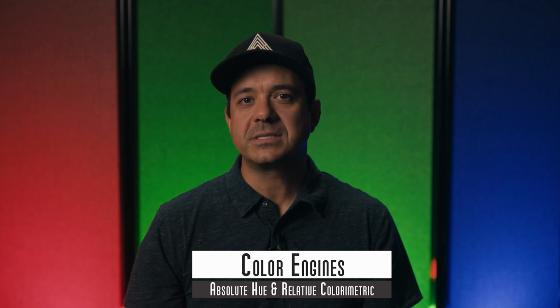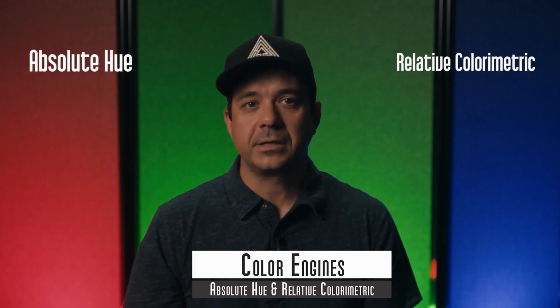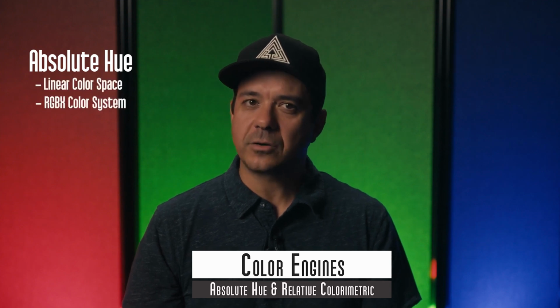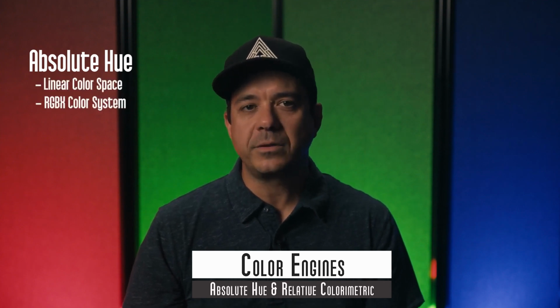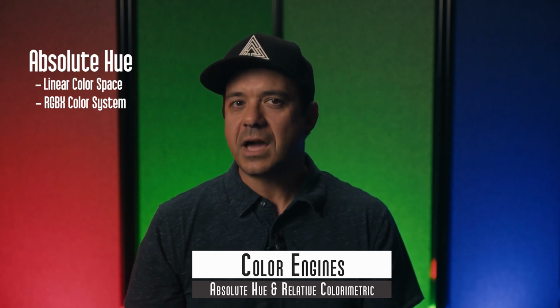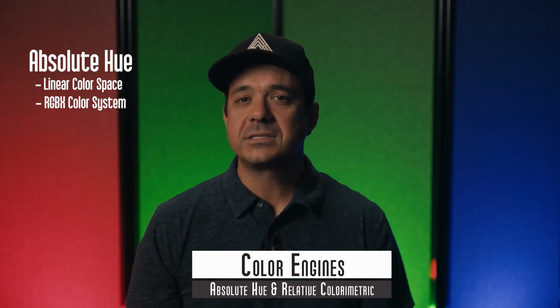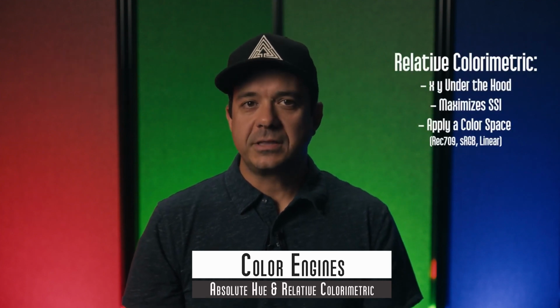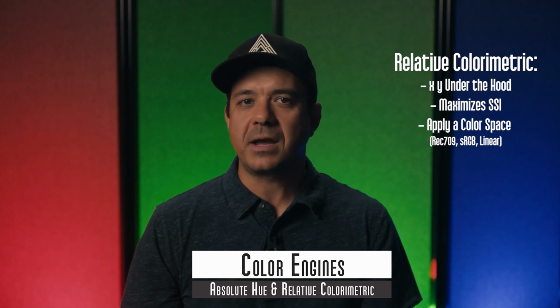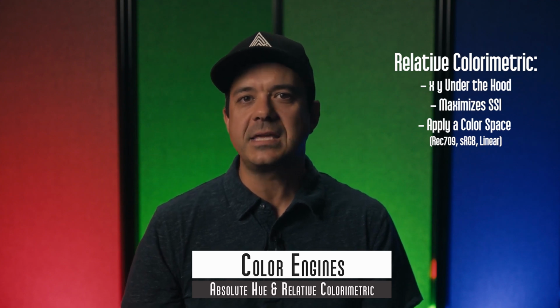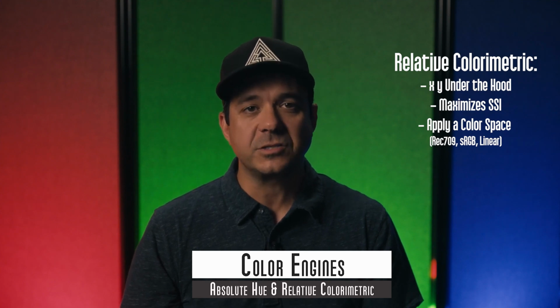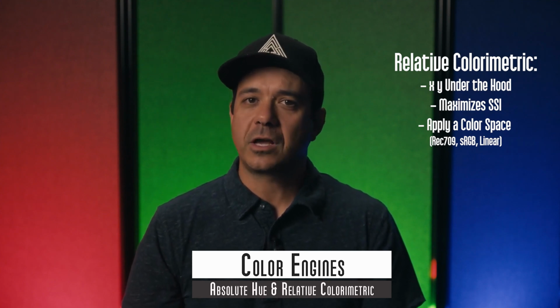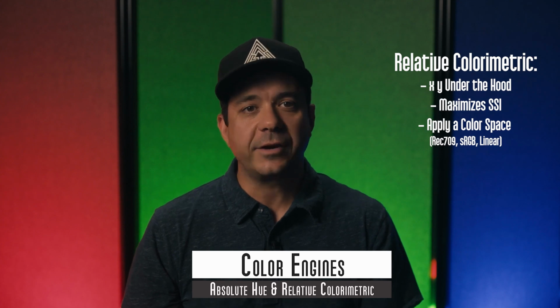Within these two profile types, we have two different color engines that can be selected over DMX. They are absolute hue and relative color metric. Absolute hue is the RGBX color engine where we give the maximum capabilities of our diode sets. It is the way that lighting manufacturers have been mixing color, where the CCT does not affect 100% saturation. With the relative color metric engine, this has XY under the hood where we maximize the color spectrum and SSI at any given point made within the color space you selected. When using relative color metric, the CCT applies to the entire range.